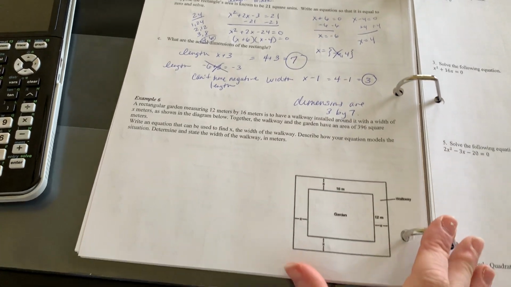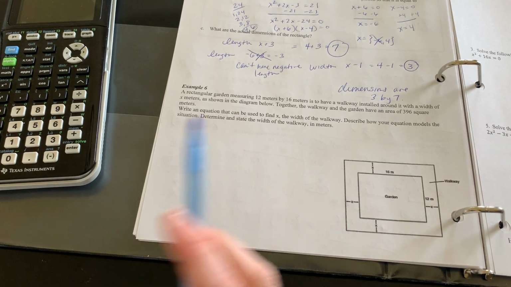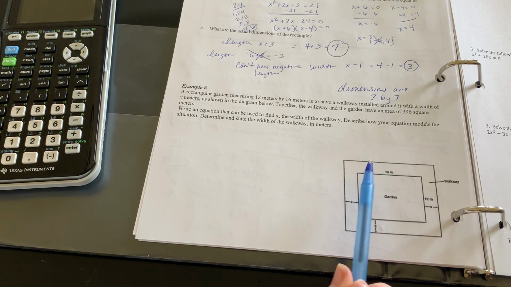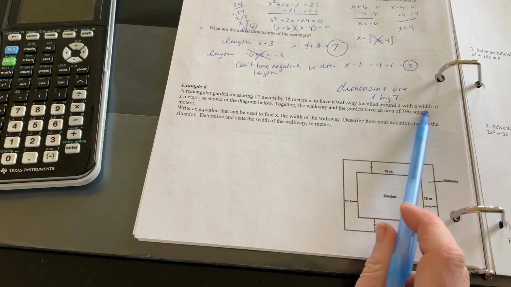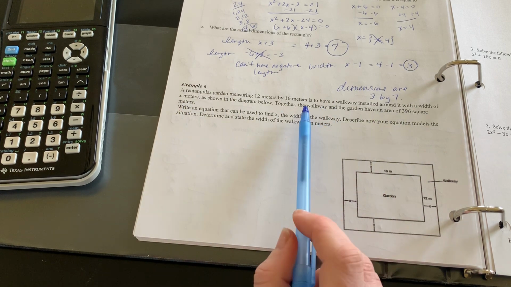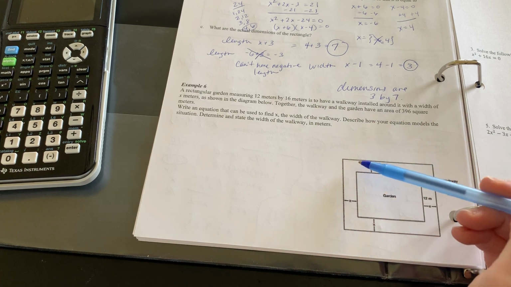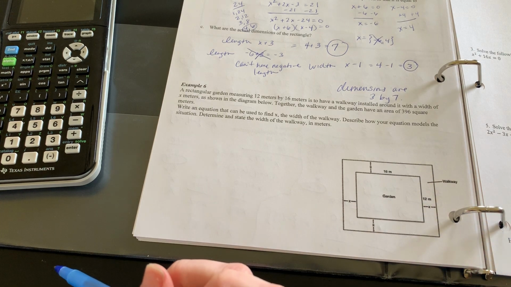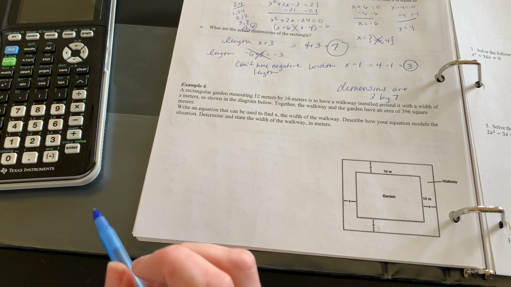Okay. This was a fancy old Regents question that we saw not too long ago. A rectangular garden measures 12 meters by 16 meters, and is to have a walkway installed around it with a width of x meters. Together, the walkway and the garden have an area of 396 square meters. So the whole area is 396. Write an equation to find x, the width of the walkway.